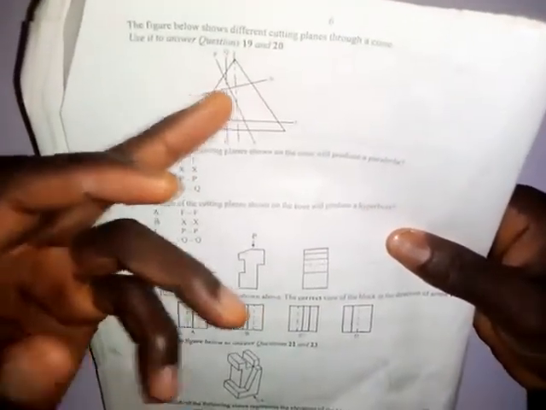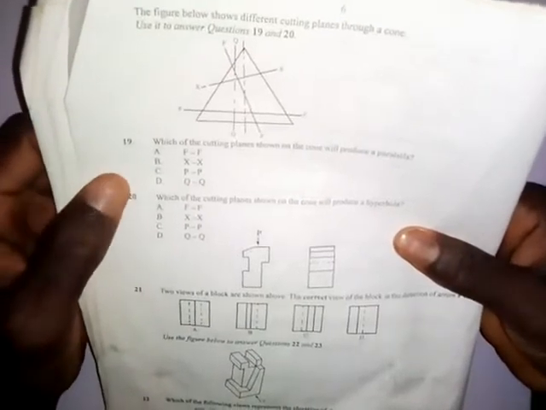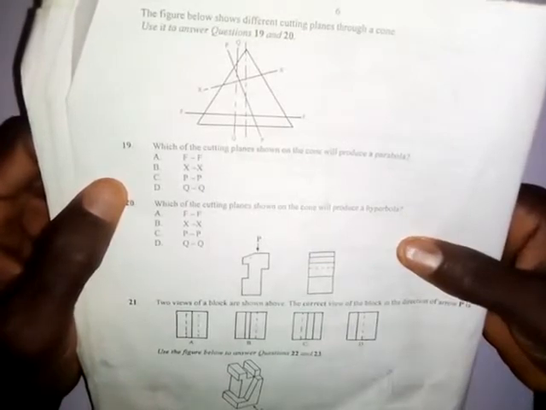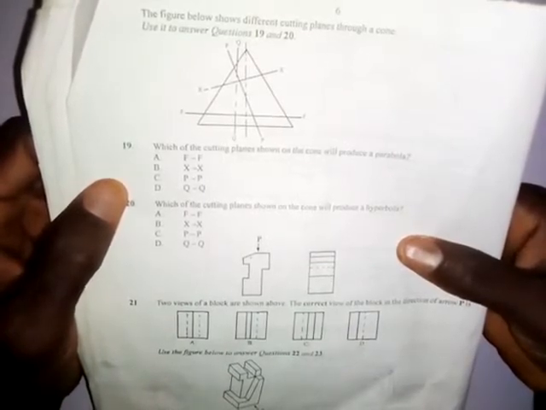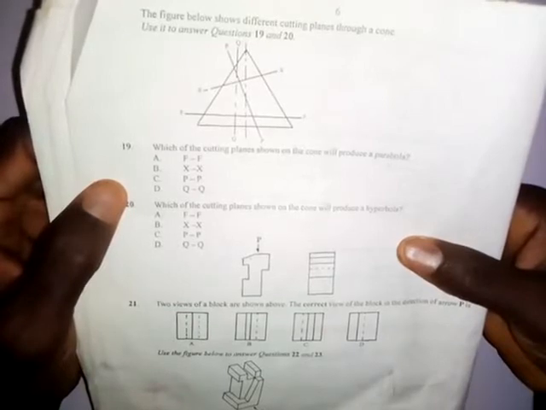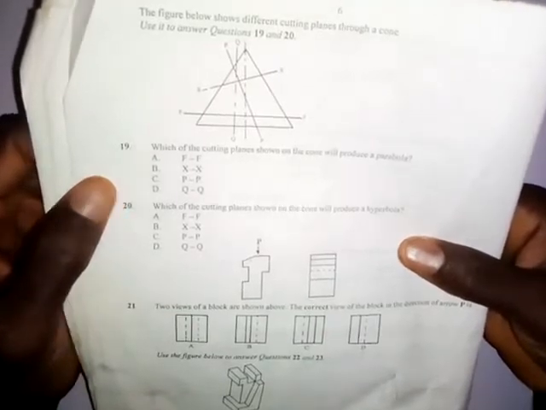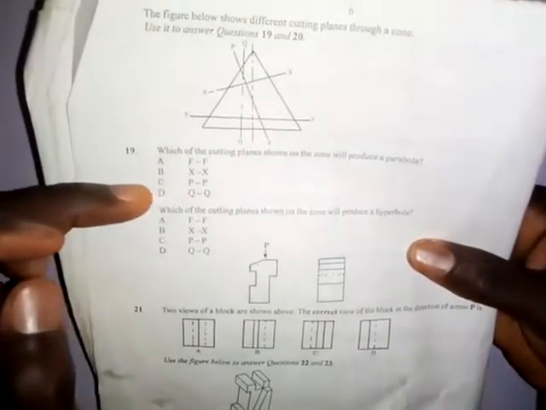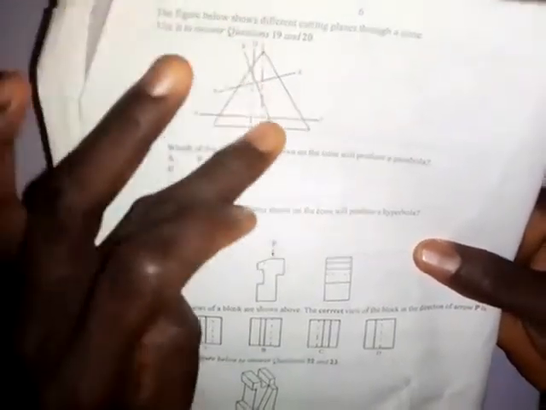So next page, question 19. We have to use this figure to answer questions 19 and 20. Question 19 says, which of the cutting planes shown on the cone will produce a parabola? The one that will produce a parabola is PP, which is option C. PP will give us a parabola.